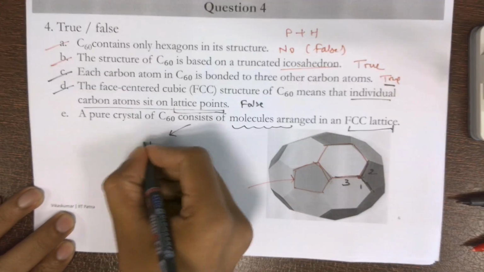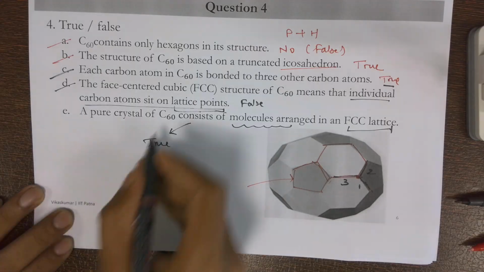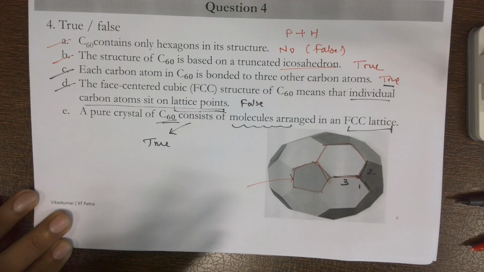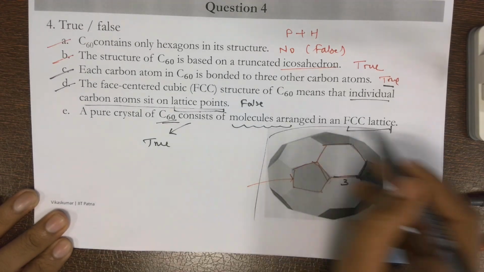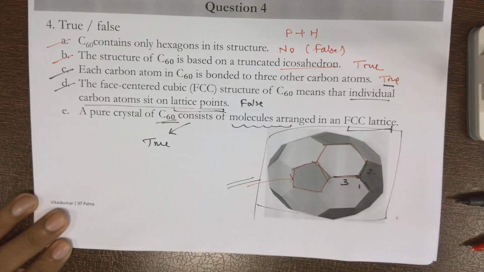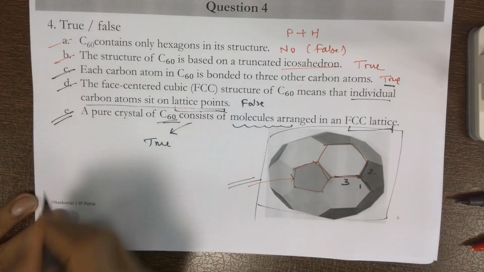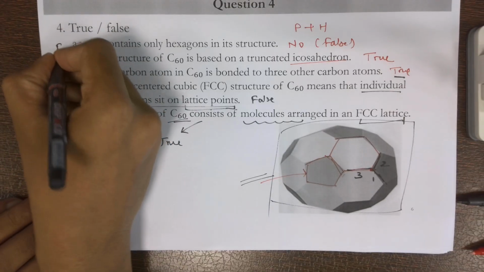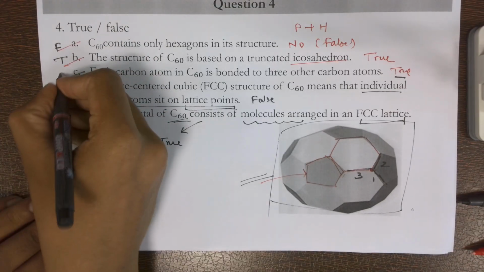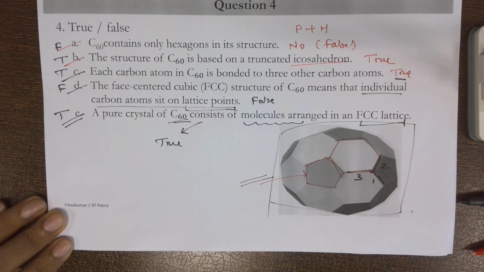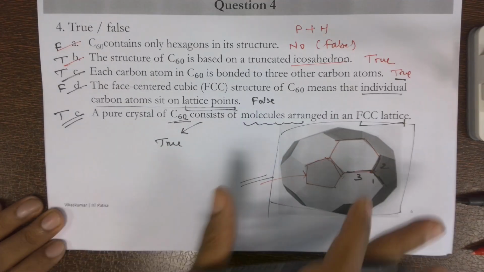And this is true. We know the C60, the Buckminster fullerene, will form the FCC lattice, and at one lattice point one buckyball will sit. So this entire molecule is going to sit. With that, we have solved this, and the answer here is true. Let me write down on the left side: this is false, true. With that, we have solved this question number 4. Let me know if you face any doubt in this. We can discuss it.